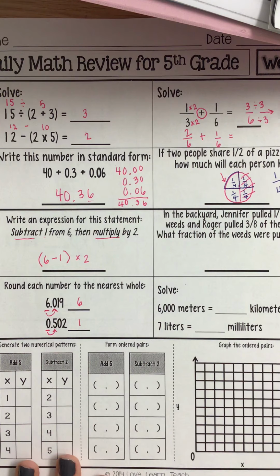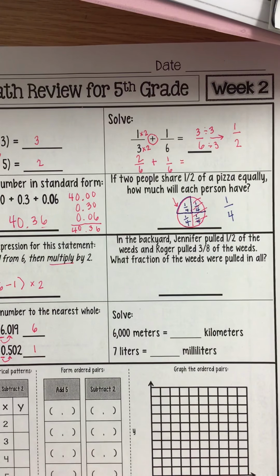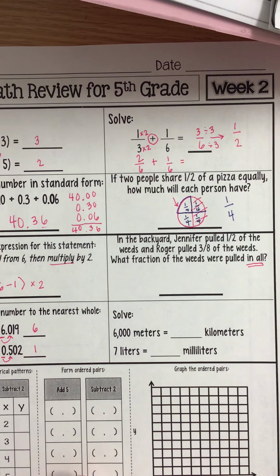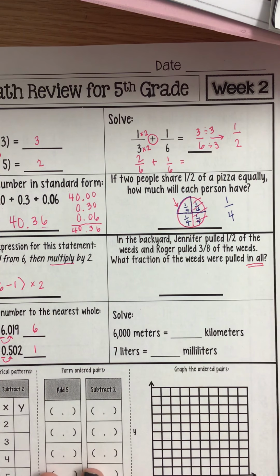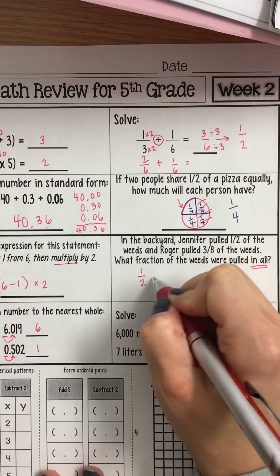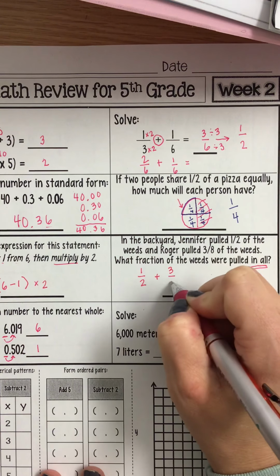Our next problem says, in the backyard, Jennifer pulled half of the weeds and Roger pulled 3/8 of the weeds. What fraction of the weeds were pulled in all? We talked about this phrasing, in all, and that typically means that we are going to add. So we're going to add 1/2 and 3/8.